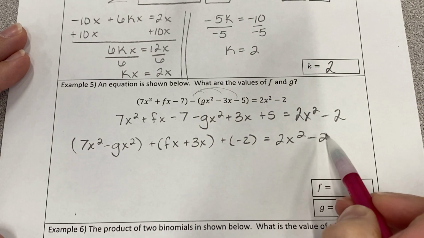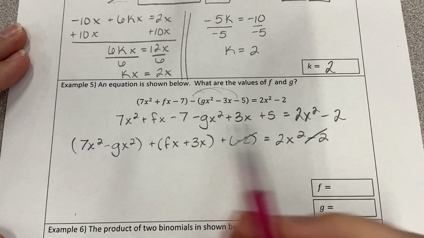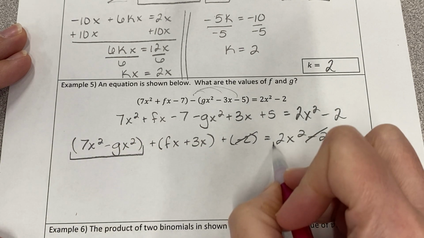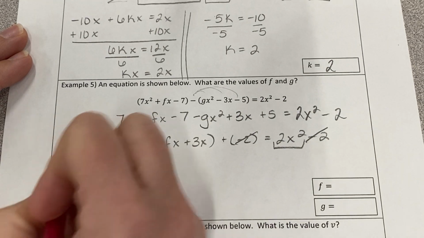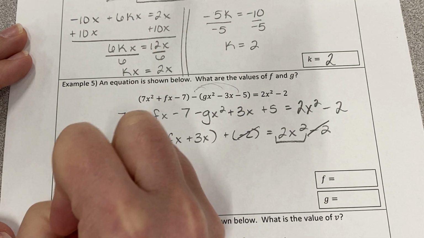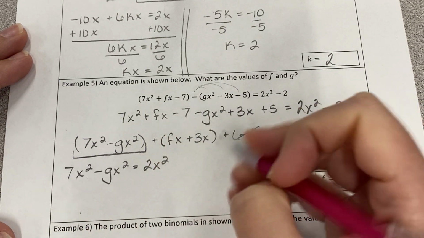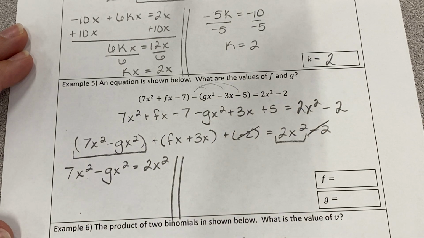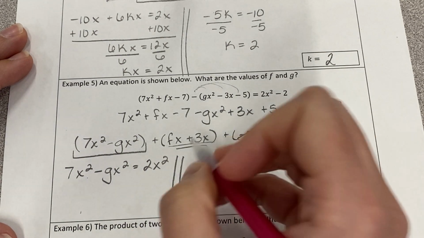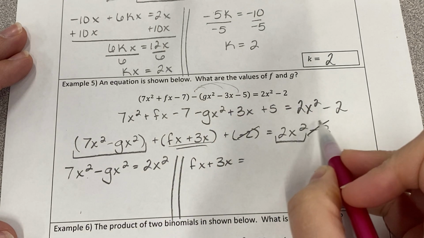So if we were to add 2 to both sides, those would cancel. So that means this x squared part should equal this x squared part. Let's write that down. 7x squared minus gx squared is equal to 2x squared. And also this part right here, fx plus 3x equals 0.